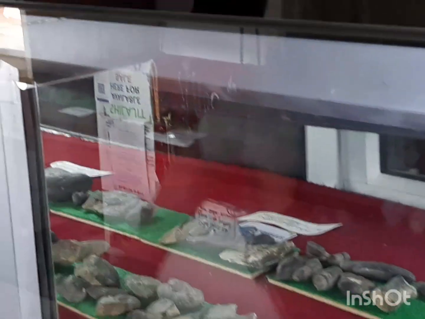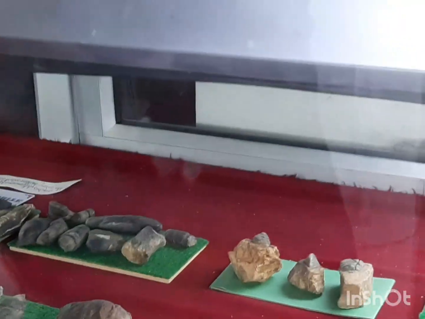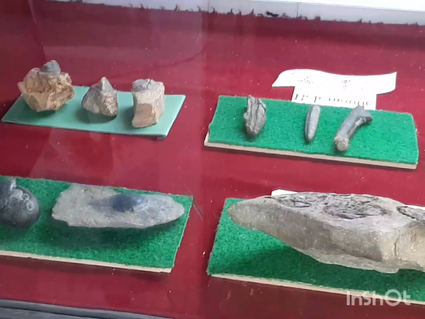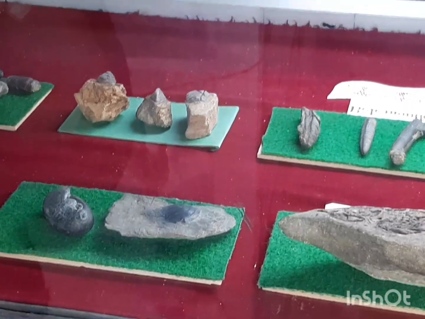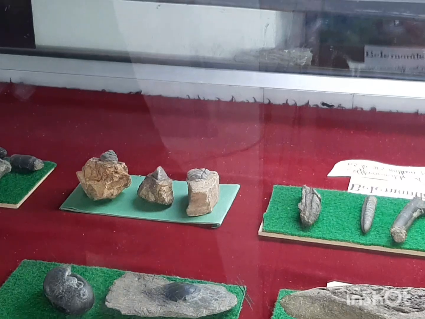If you go beyond the suture zone, there are granitic rocks. Granites are actually formed very deep, but they have been uplifted. Himalaya has formed.